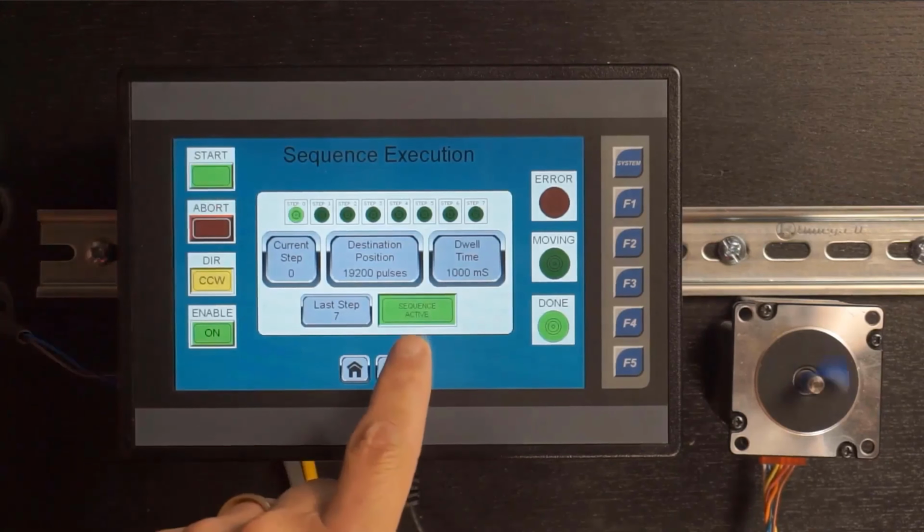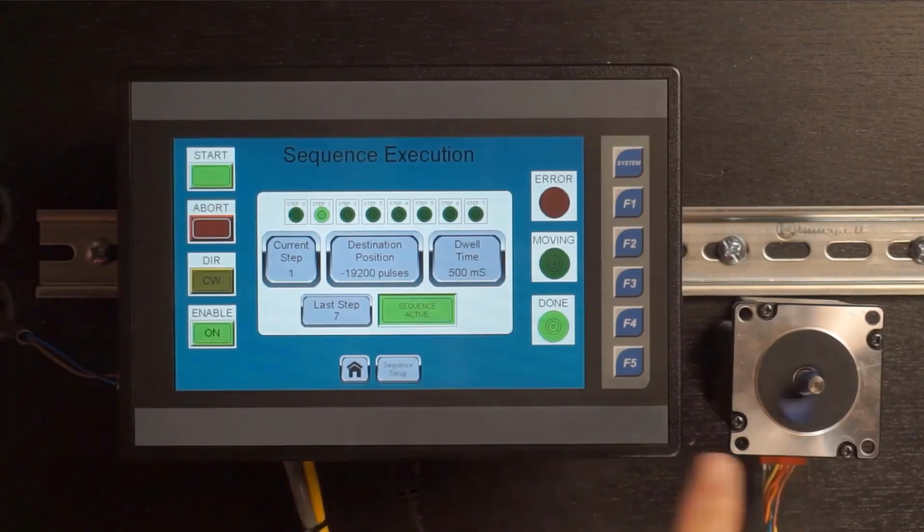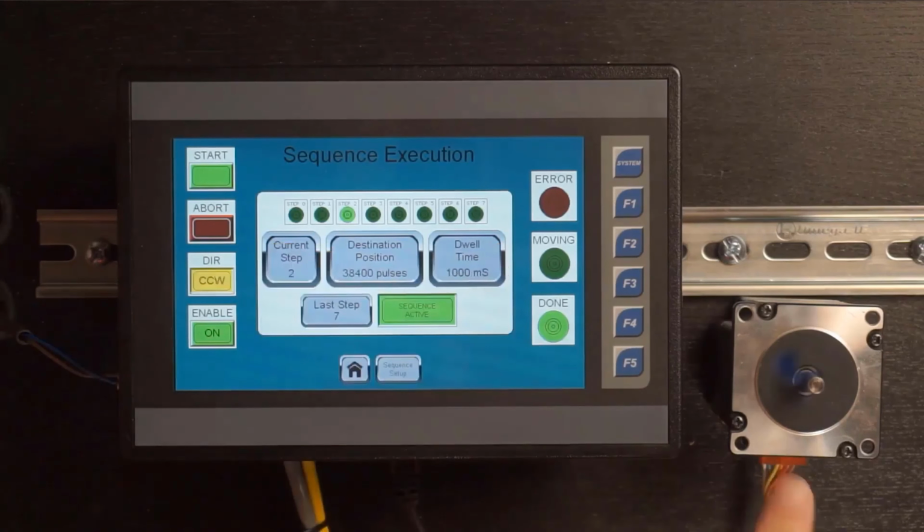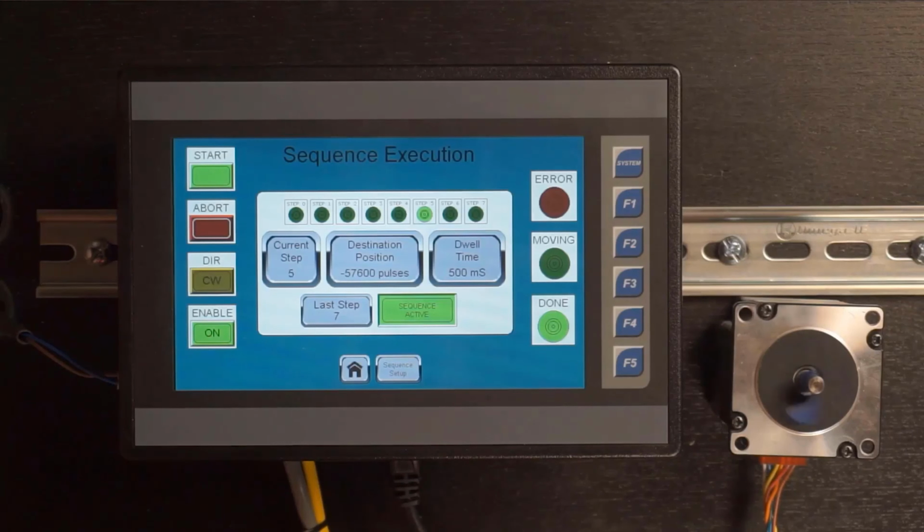You can see we're stepping through from step 0 to step 7. And I have a piece of tape on the motor shaft to show the initial position. All these distances are done with even numbers of revolutions, so it should end up in the same location every time. You can see the dwell time is varying along with the distance and the direction traveled. We're stepping through from step 0 to step 7 because we executed all 7. I'll cut to the end of this now.